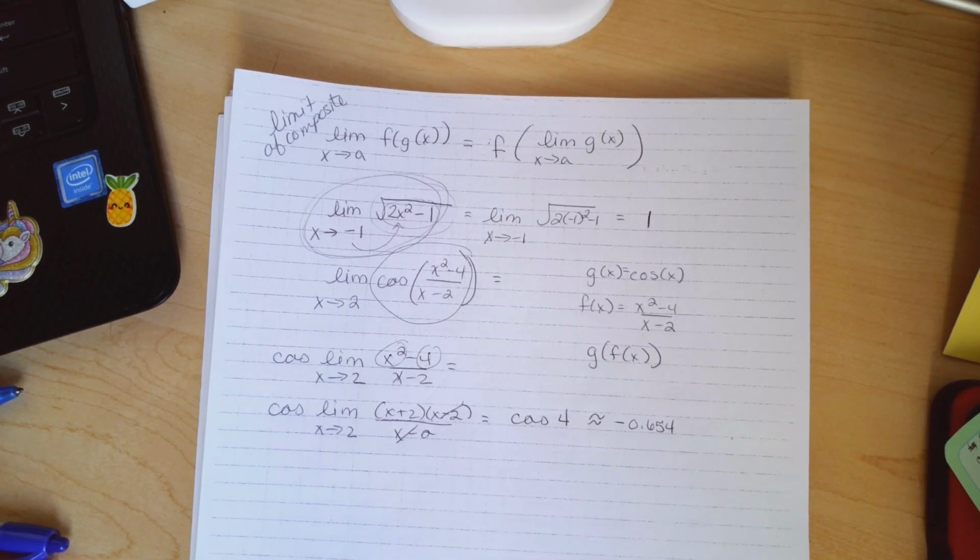Okay, so that is continuity and limits with composites. Just some general rules that allow us to do the things we need to do.